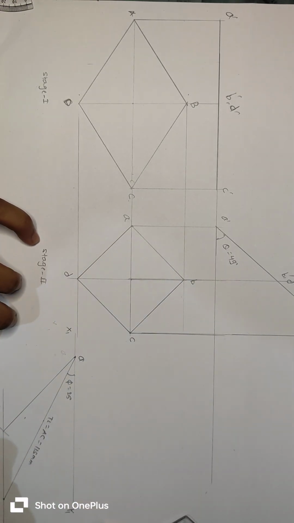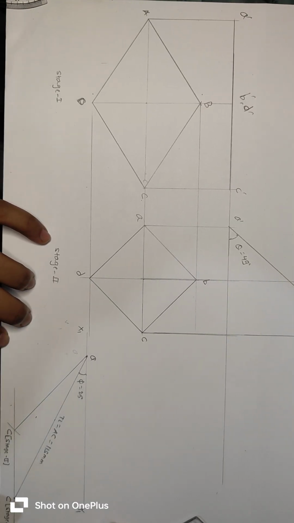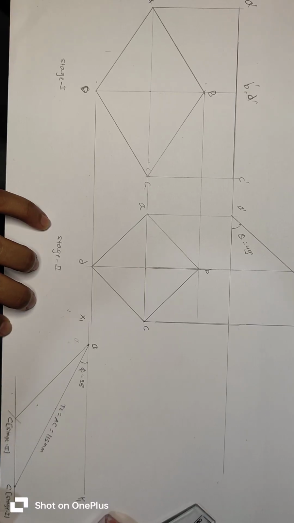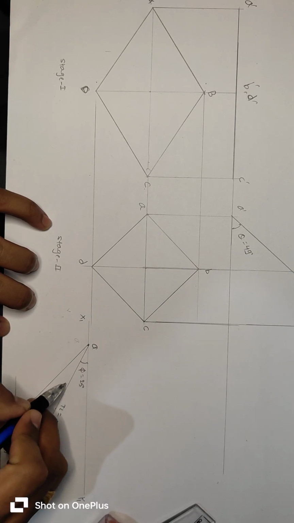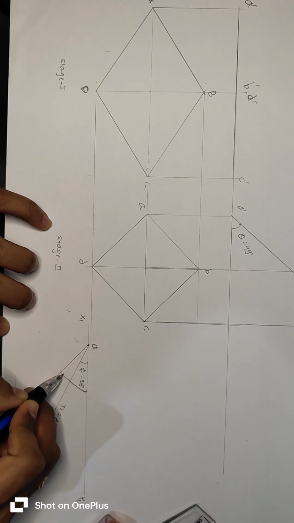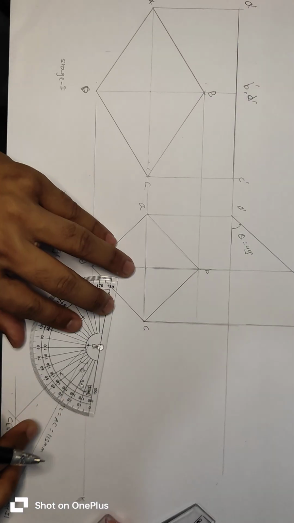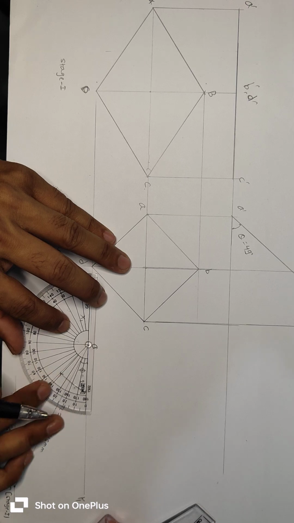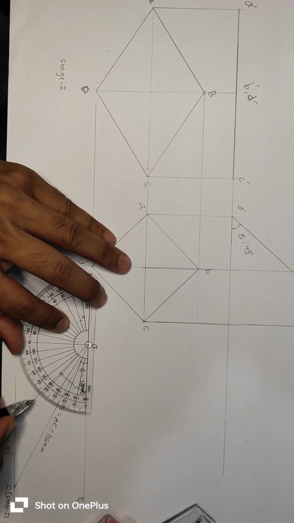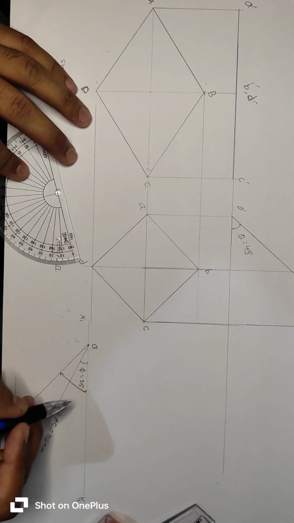So this point is C stage 1, and this point is C stage 2. Now calculate this angle. This angle is our required angle. It is equal to 42 degree. So beta is equal to 42 degree.